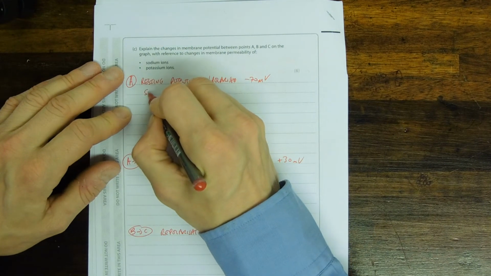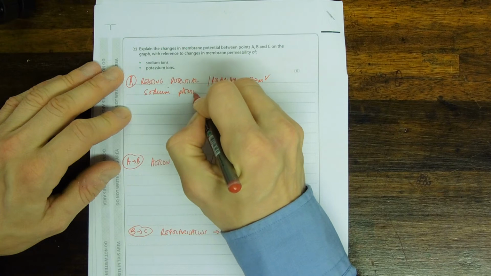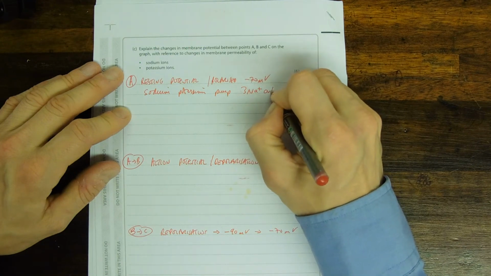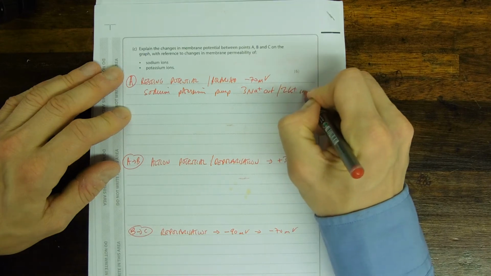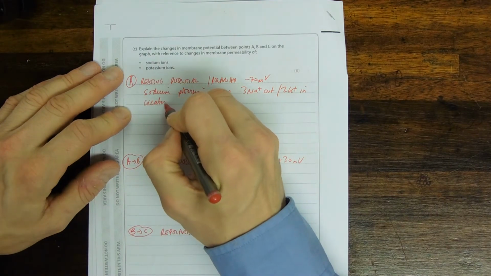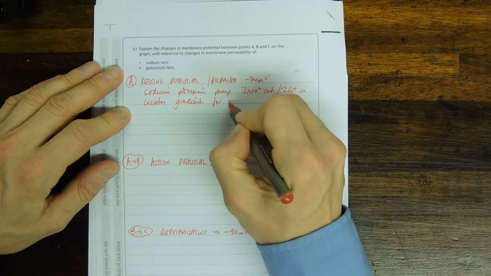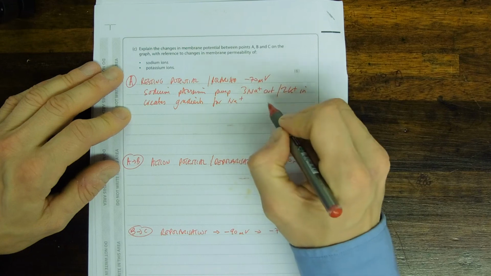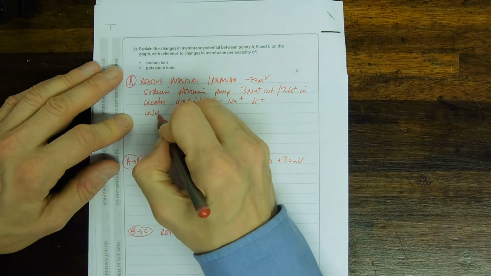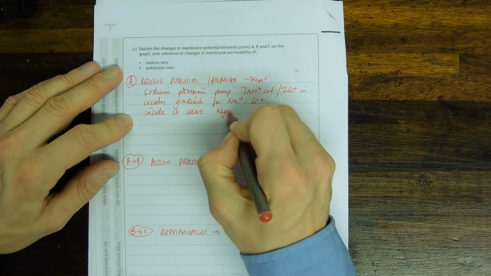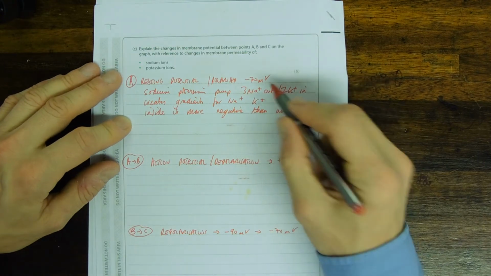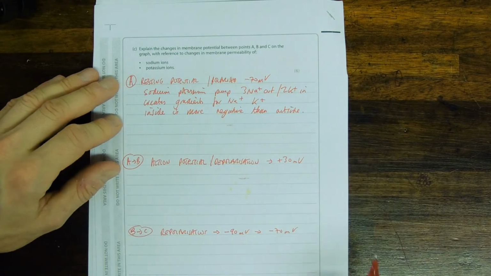Resting potential, we've got our sodium potassium pump, which is 3Na+ out, 2K+ in, and that creates our gradients. So it creates gradients for sodium, more out, and potassium, there's more in. So the inside is more negative than outside, and that's why we can say it's minus 70 millivolts, or we can say it's polarized.